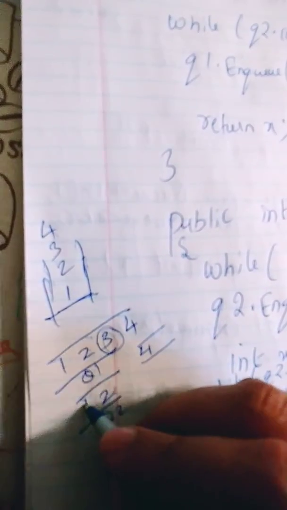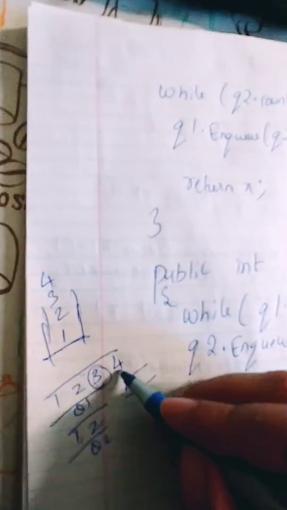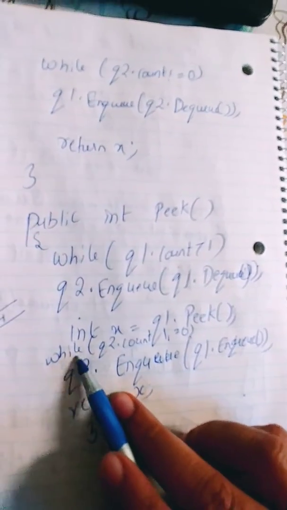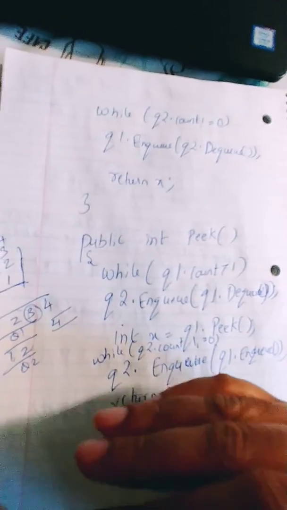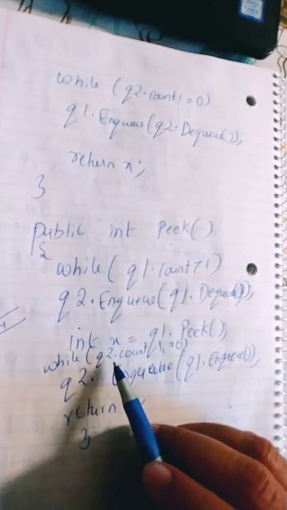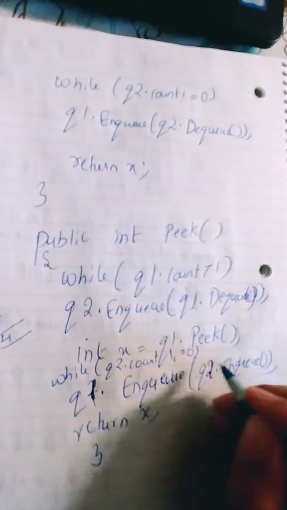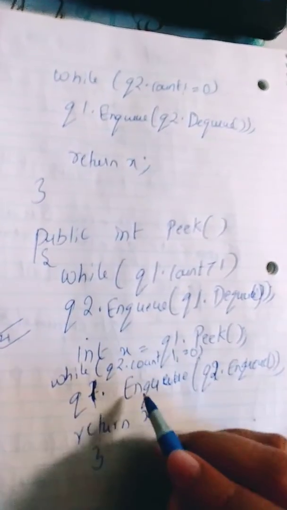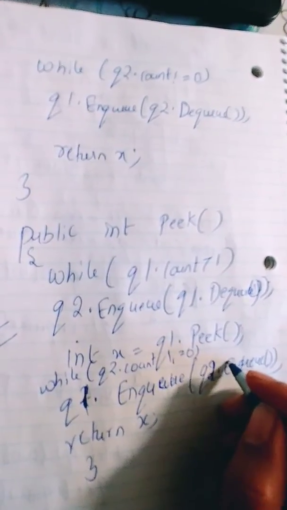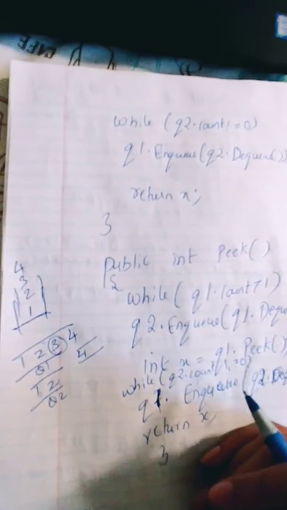So we put 1 and 2 back into Q1 so that the next element is added to Q1 and you can maintain that order. Sorry, I think I messed up here. Until the count is not equal to 0, we dequeue everything from Q2 and put it in Q1 to maintain the order. Thank you.